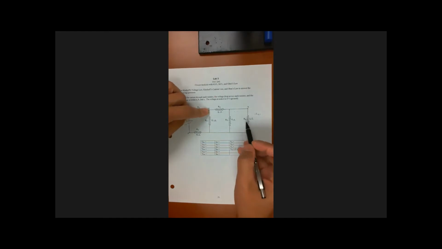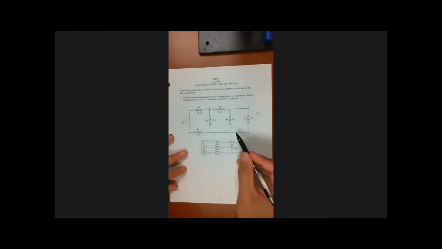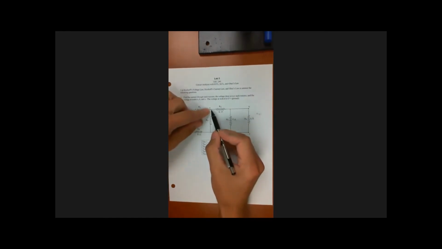If it helps you, redraw this circuit, replacing these two with R equivalent 1, just like I did here. I redrew the circuit here and here. All right, so if that helps you, I would encourage you to do that. Redraw the circuit. It'll take several different steps. So the point is that any current that goes through here has to go through R equivalent 1.